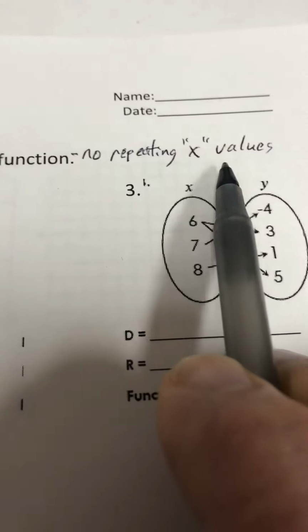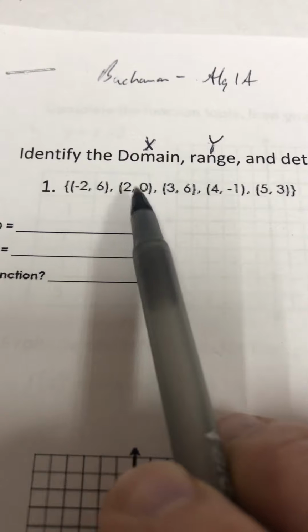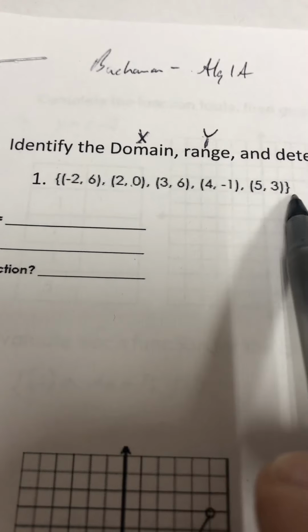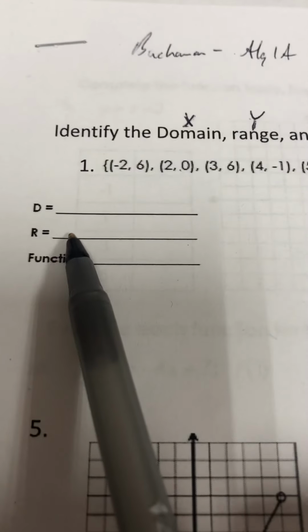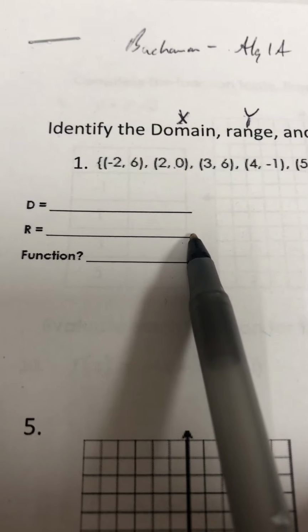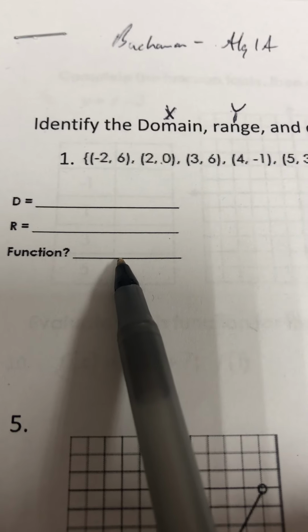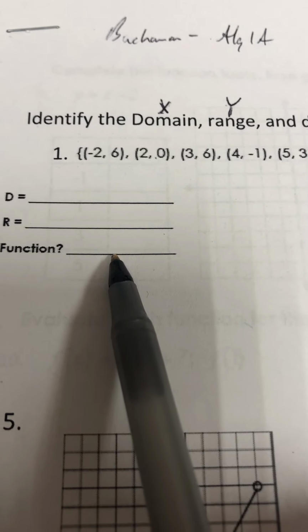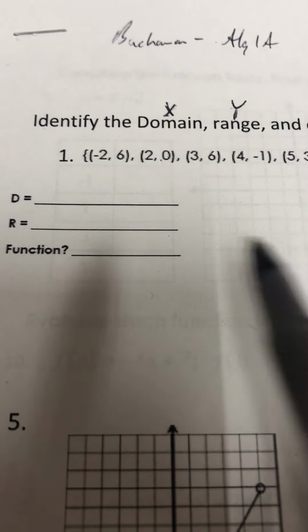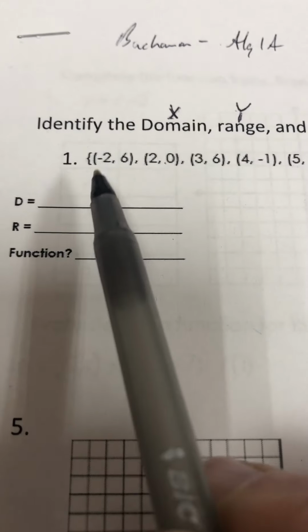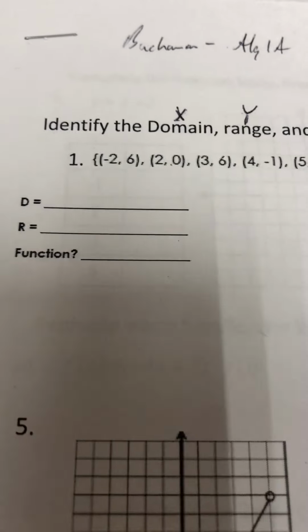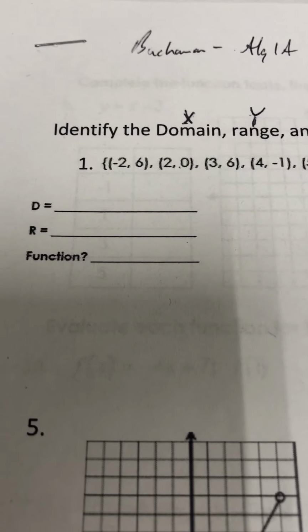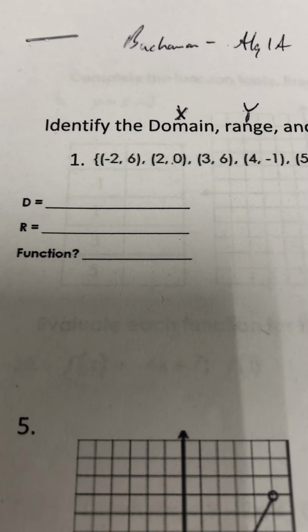Okay. All right. Remember, they always go, x, y, x, y, x, y, x, y, x, y. So you're just going to list all the x values here, and you're going to list all the y values here, the range values. Is it a function? It's a function if there are no repeating x values. And remember, when you're listing your domain and range, if there are repeating values in either, you don't have to list them twice, okay? And you could list them in order from least to greatest.